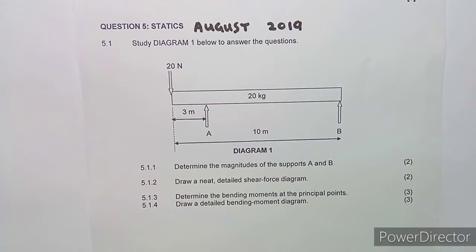Still working on engineering science info. So on this platform we shall work on statics, focusing on the question paper which was written in August 2019. We have the question which is question 5. We were given diagram 1 below to study and answer the questions. So this is the diagram that you are given.